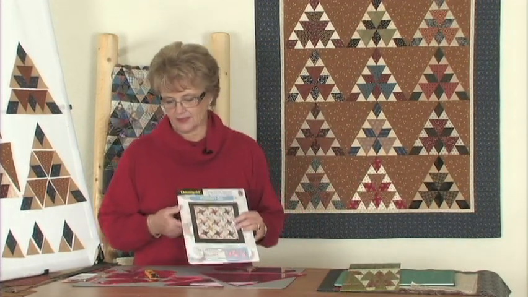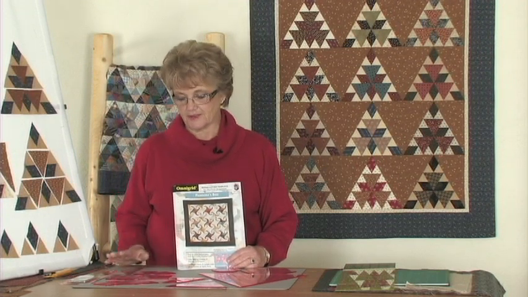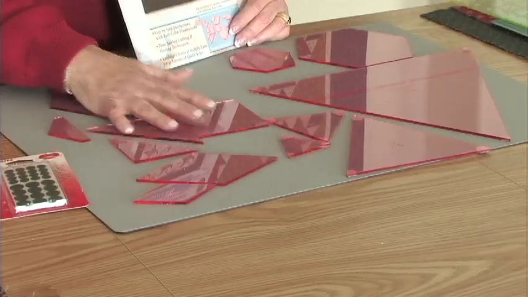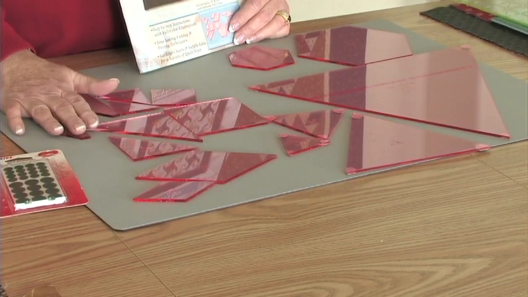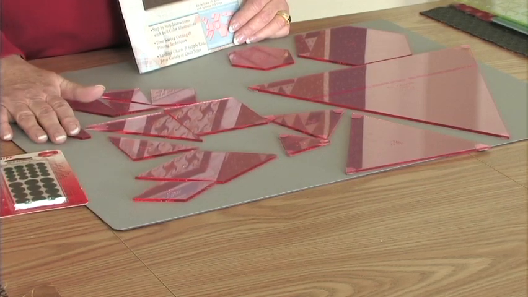Before I start cutting, I'm going to show you the tools that I will be working with today. It is a set of templates which we have named Pandora's Box. Pandora's Box is many different shapes. Actually, there are 15 templates that come in the set. There are squares, half squares, quarter squares, diamonds, triangles, and hexagons.